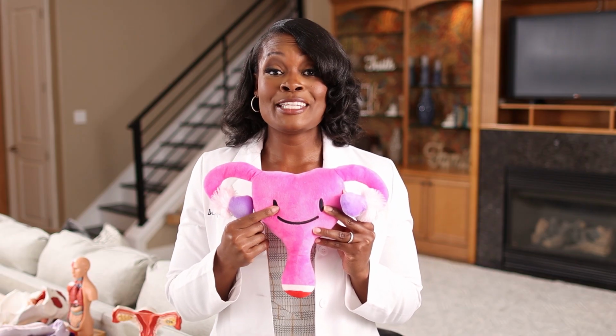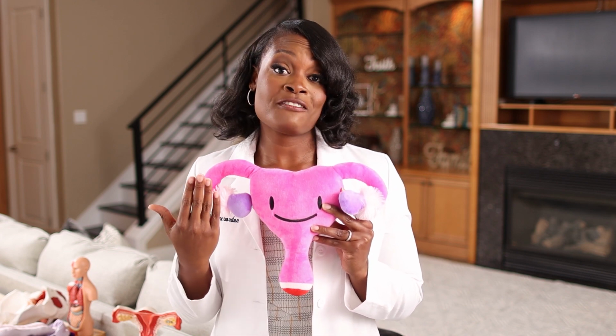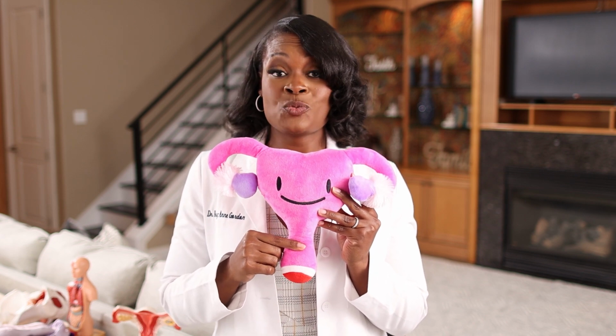Any problems with your uterus, which can include fibroids, uterine polyps, a uterine infection, or scar tissue or adhesions within your uterus, can prevent pregnancy from occurring. The same if there is a problem with your cervix, causing blockage, infection, anything, this can prevent you from getting pregnant as well.